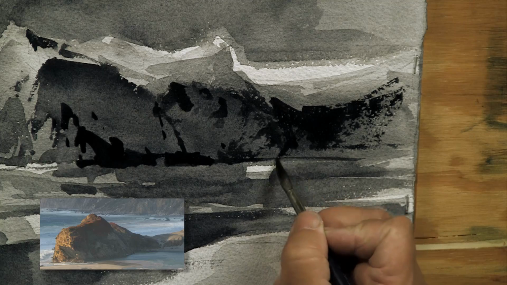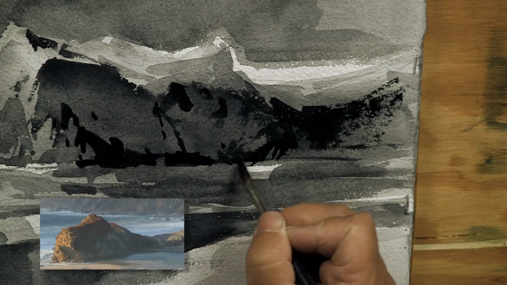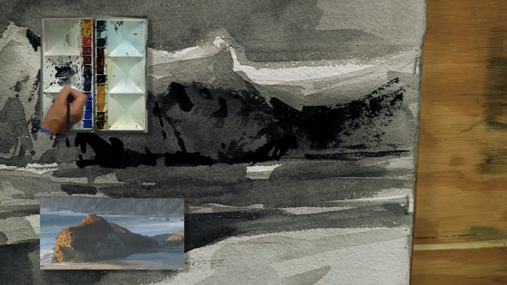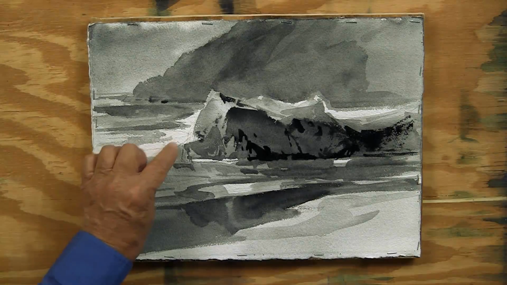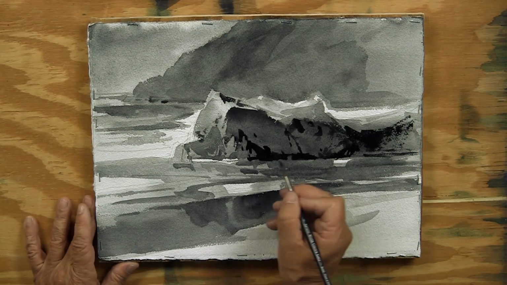So we don't want to stop too early in the painting process, and we certainly don't want to continue too far where we lose all of our value structure. So we want to make sure we leave the lights as we establish the darks.